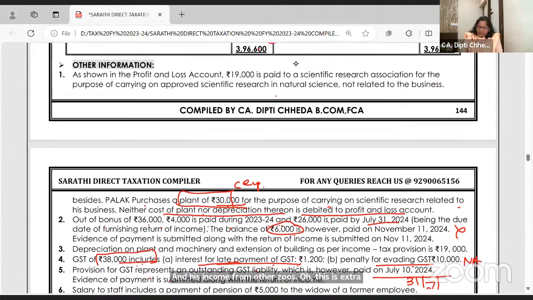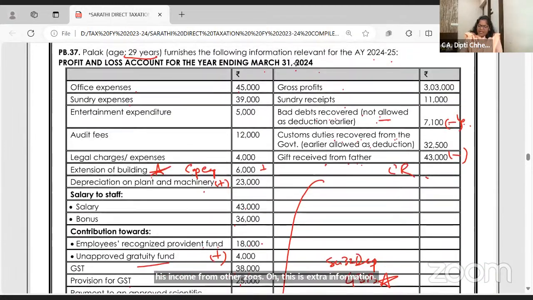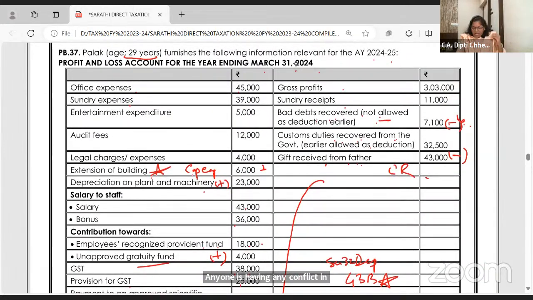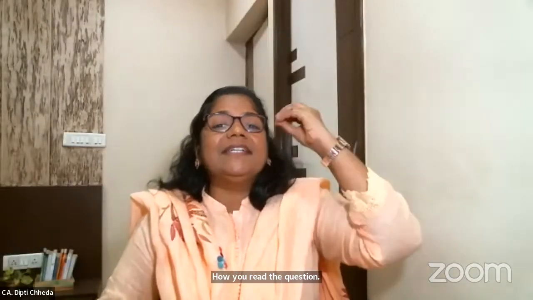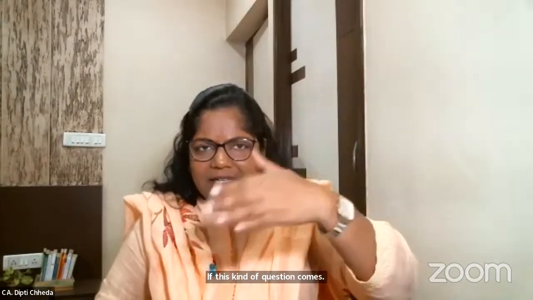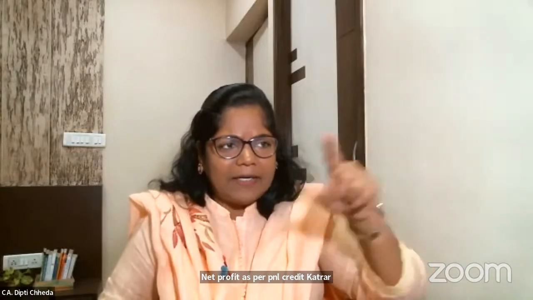Is anyone having any conflict in the explanation the way I read? This is how you read the question paper in exam, it is an art and it will save your time. If this kind of question comes, net profit as per P&L, credit side, garbage, keep removing. Debit side, not allowed, add back, and go to adjustment. Just do it like this. You will not fumble and jumble.